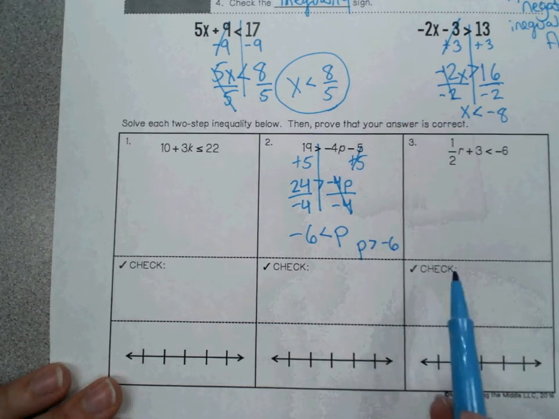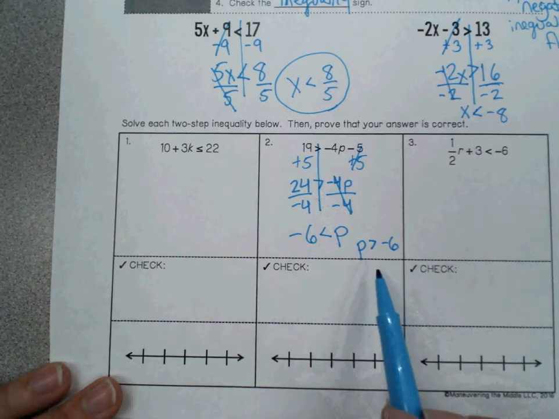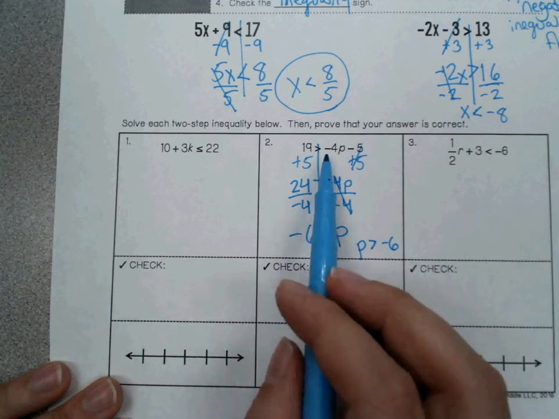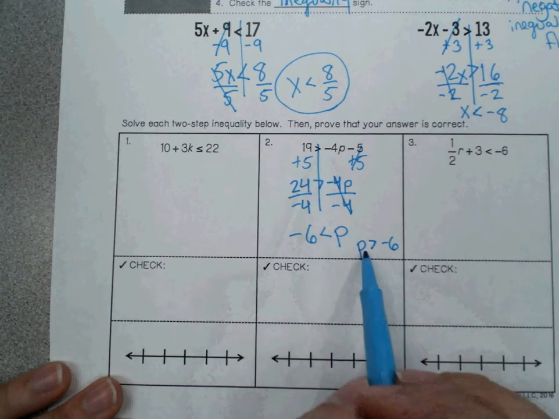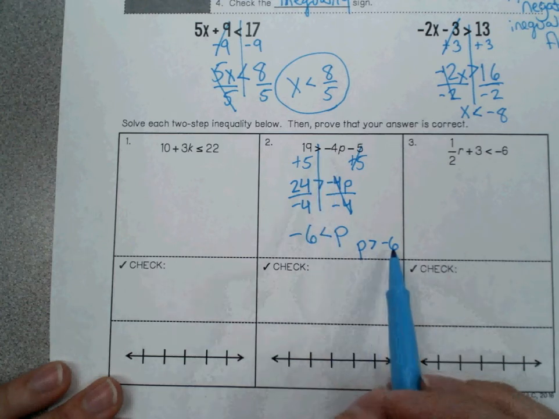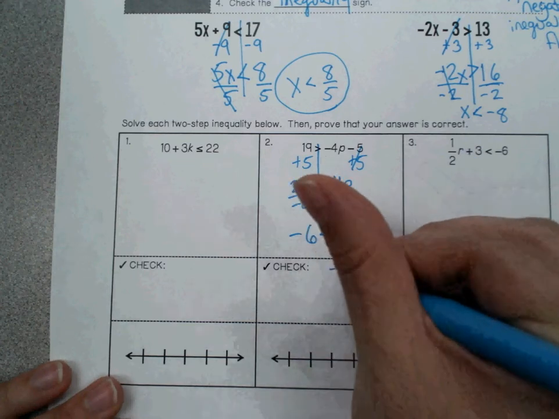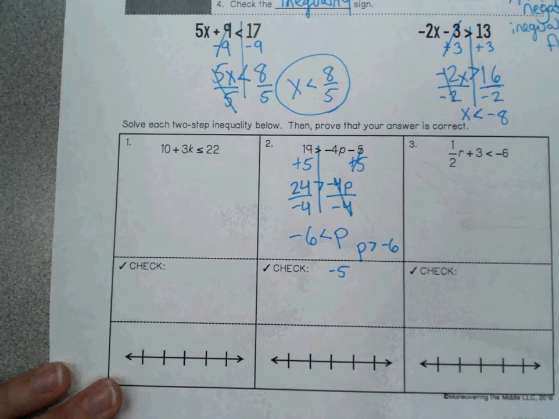Now, to check if we got the inequality right, what we can do is take something that's greater than negative 6 and see if it's true for this inequality. So any numbers greater than negative 6 should work. So let's take negative 5, because that's greater than negative 6. We're going to plug that in.